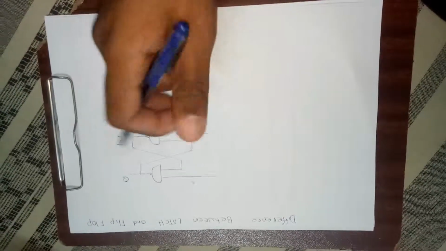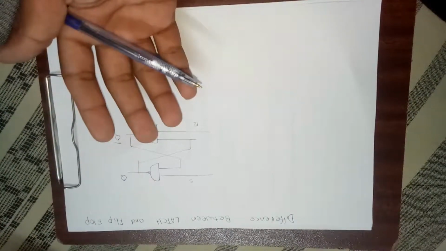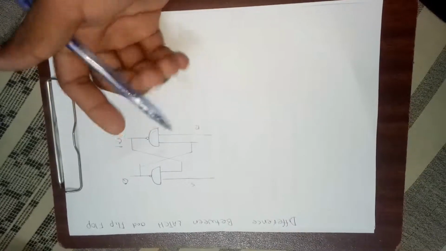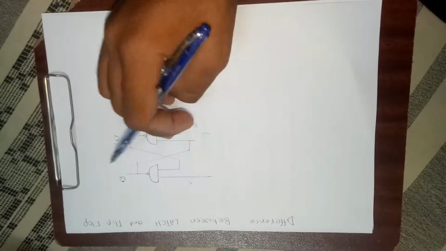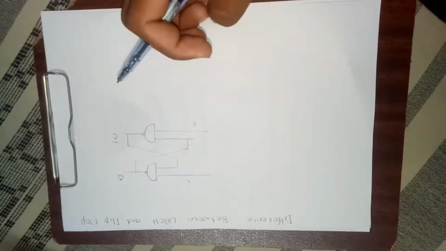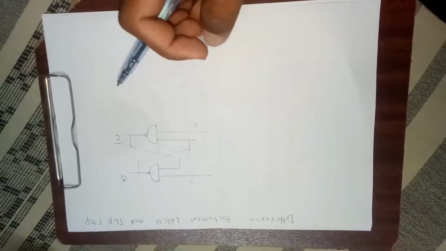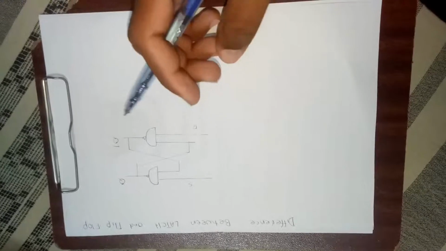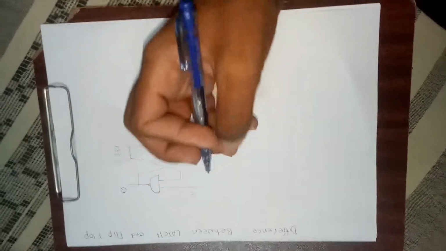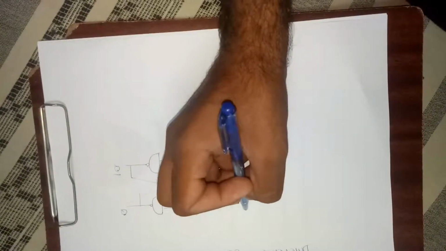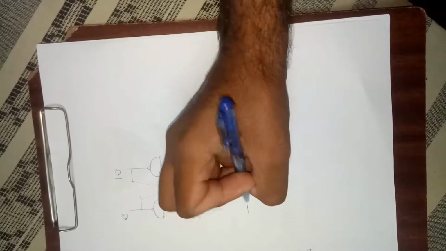So we add a control input, by which we can decide when to change S and R. So we will store until we have to use it. We need two more NAND gates for this purpose. The first goes here like this.